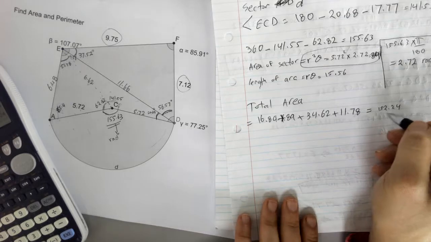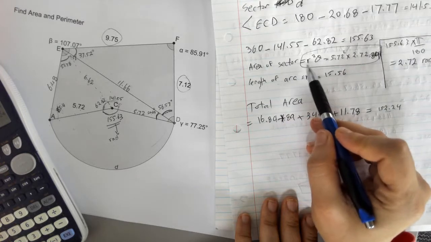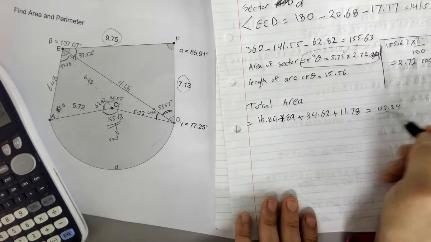I feel it's a bit off in here. I think I've done the area of a sector incorrectly. I'm just going to double-check the rule before we finish the video.